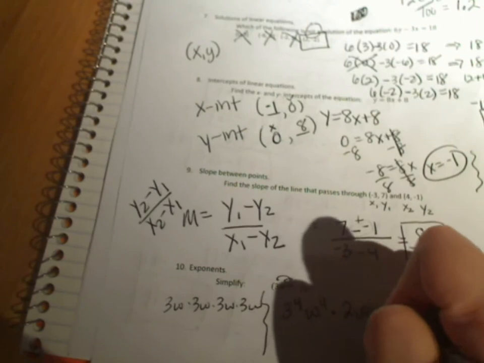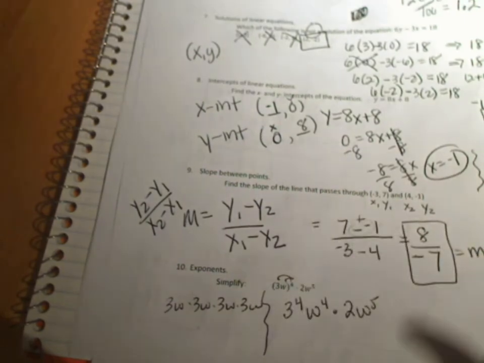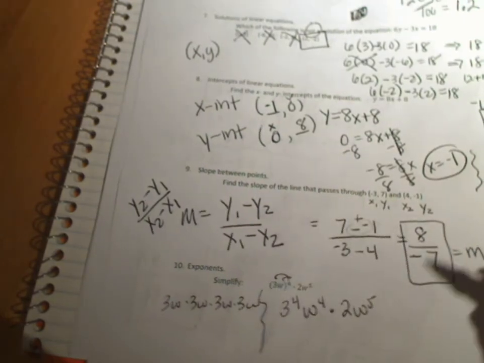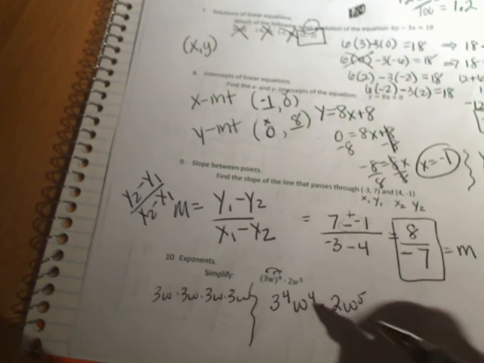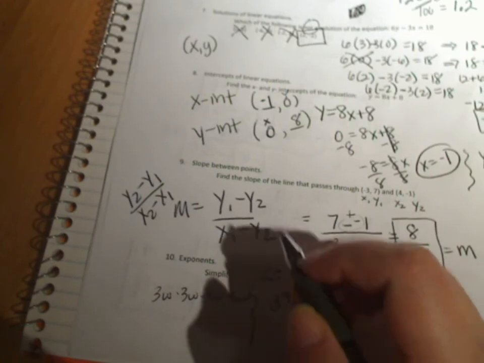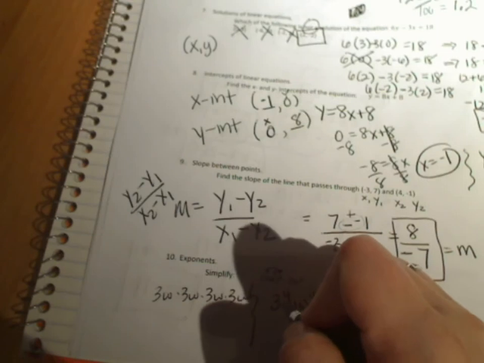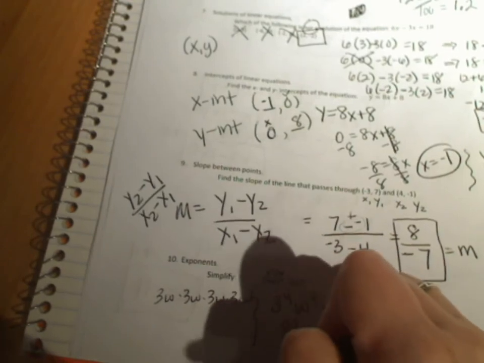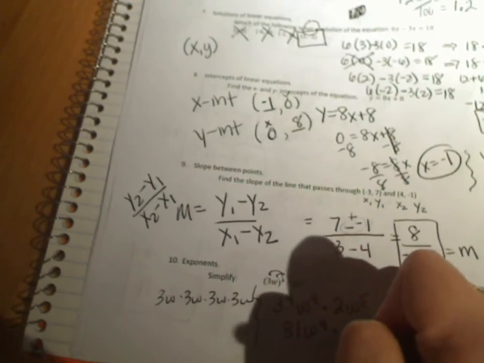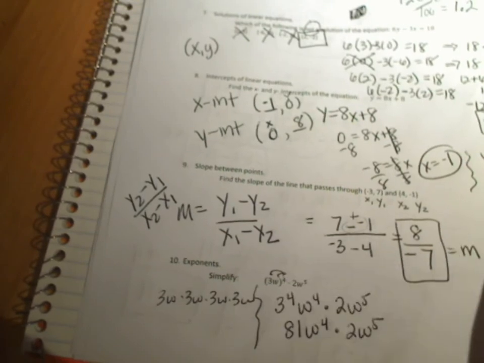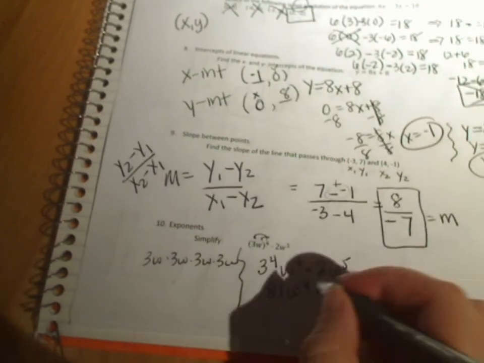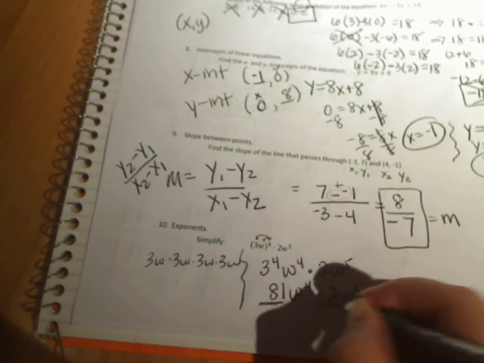Now, the other one doesn't have parentheses, so the only thing the exponent of 5 goes with is the w. So if I simplify this, this is 81 w to the 4th times 2w to the 5th. Alright, so we're almost done. We have some multiplying to do.